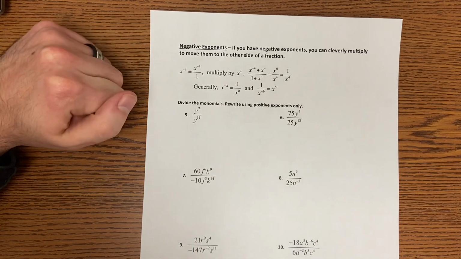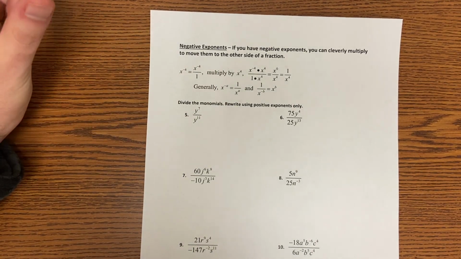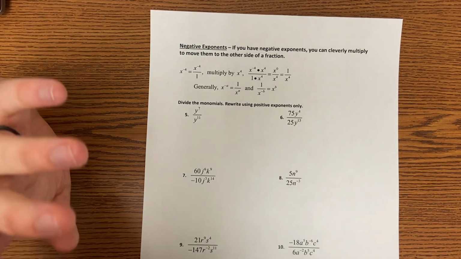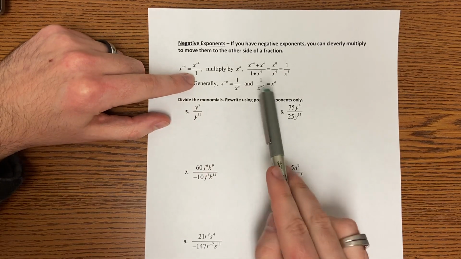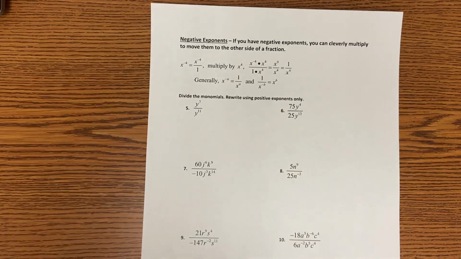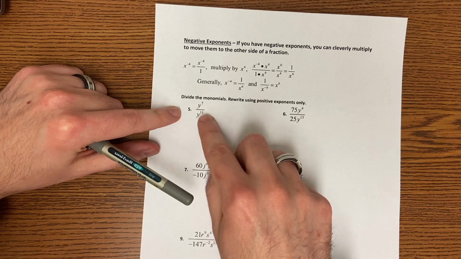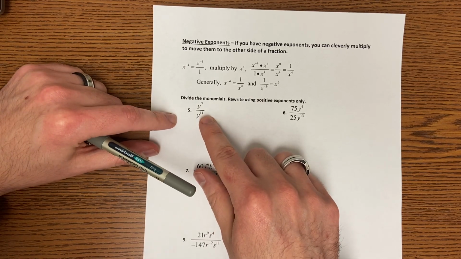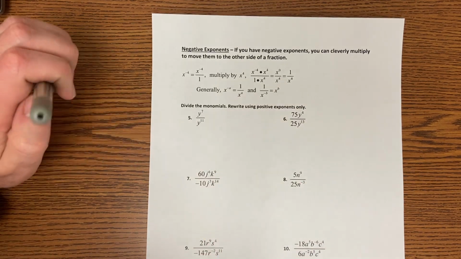That's why I like to talk about it like it's debt. If you have a negative exponent in the numerator, it's how many x's the denominator is owed by the numerator when you transfer it. Similarly, if the denominator had a negative exponent, it will get transferred back to the numerator, simply because it's like debt. When you're paying your friend back, now they have positive money and you're left with nothing. So when they say divide the monomials and rewrite, you can always subtract just like you did with the quotient rule previously, but then you'll have to move it around if you end up with a negative.